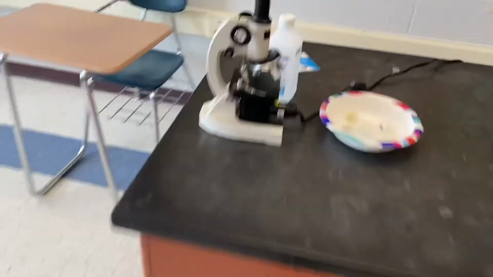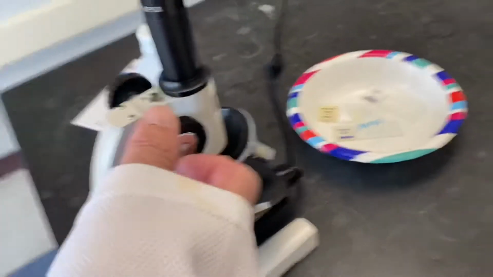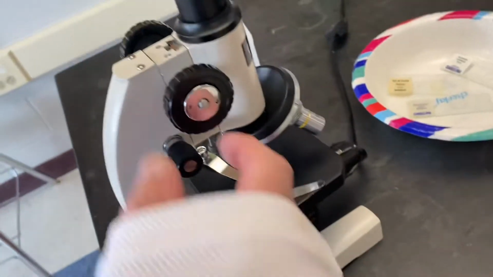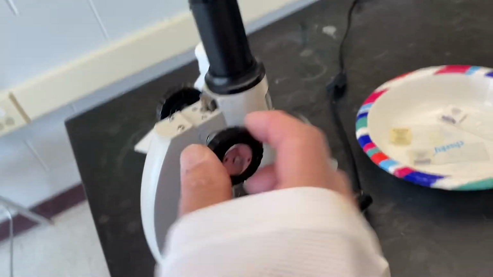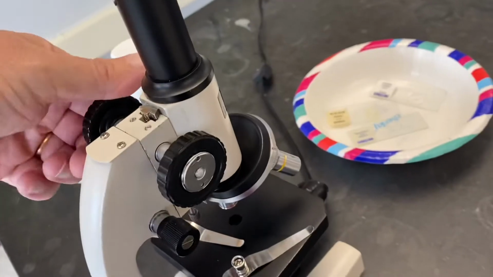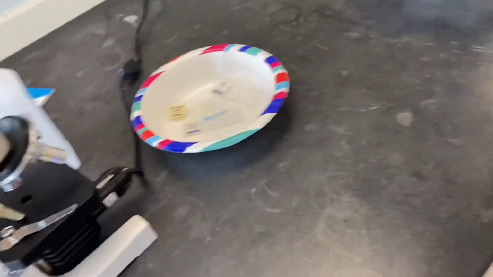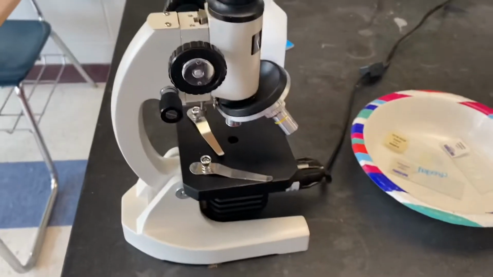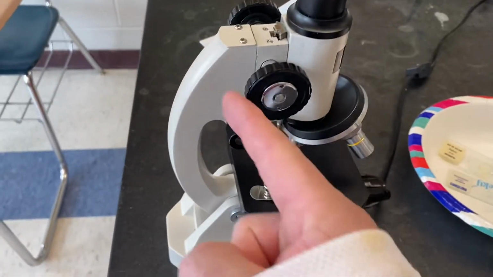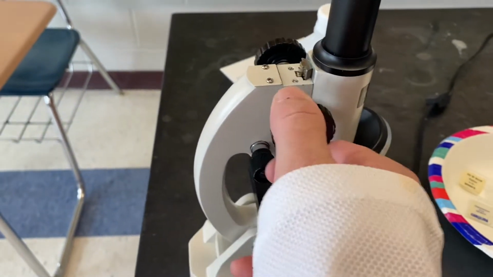Or if you're like our friendly microscope over here, if the stage stays still, this moves the lenses up and down. So, ladies and gentlemen, number two, name that part.